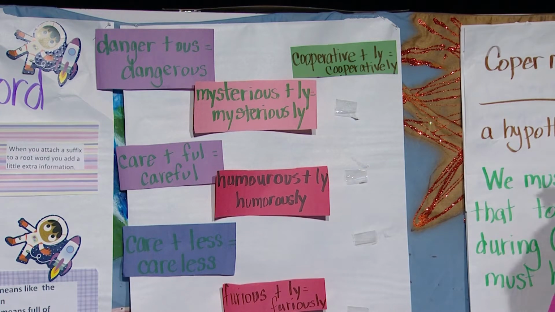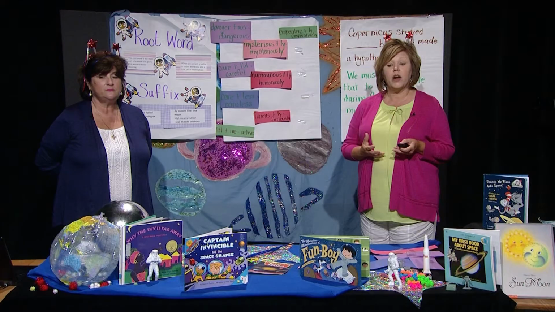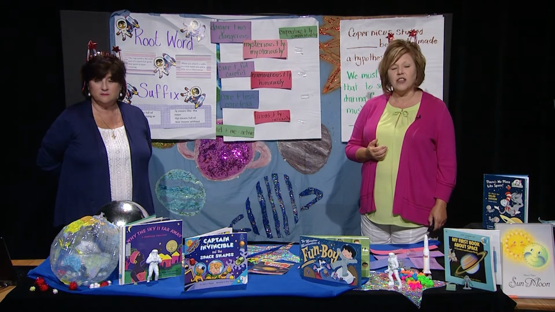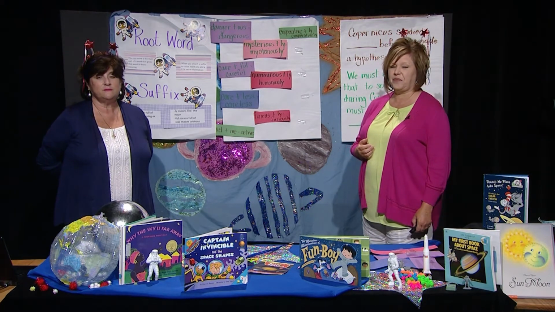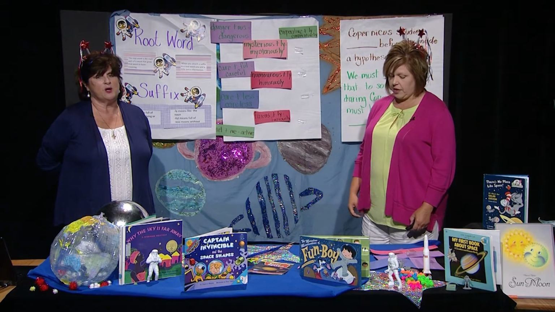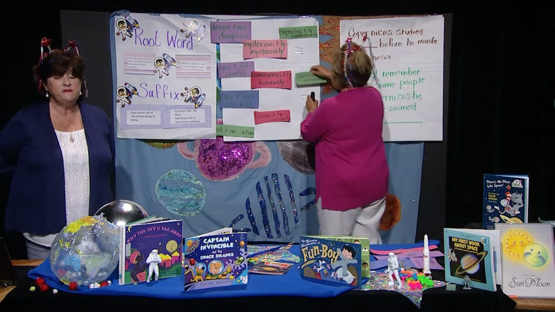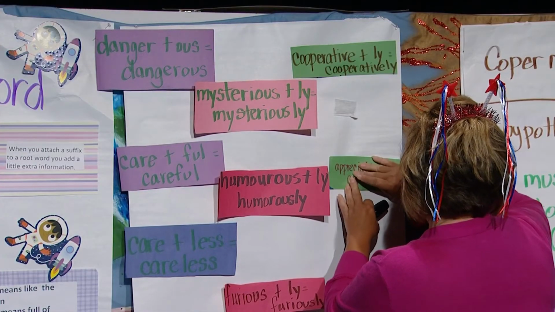That's a huge word. Say that with me. Cooperatively. Great job. And it means that we're working together toward a common goal. And what part of speech is it? Awesome. It's an adverb.